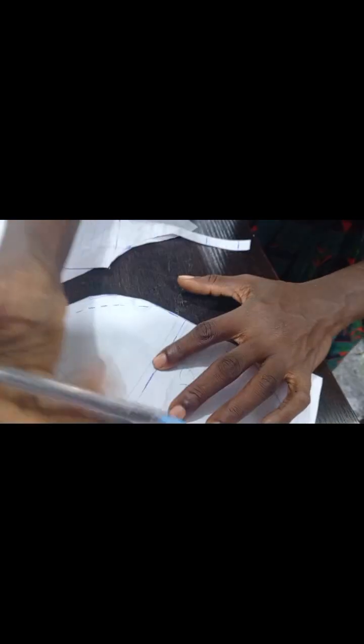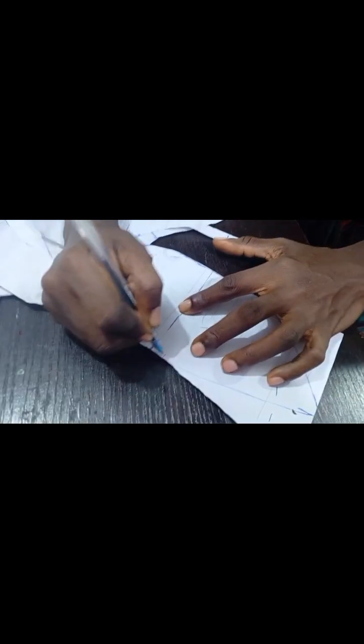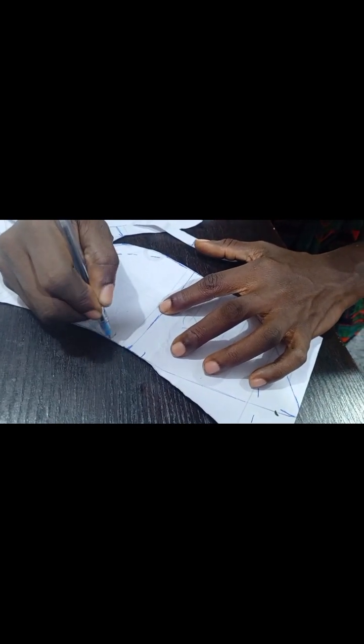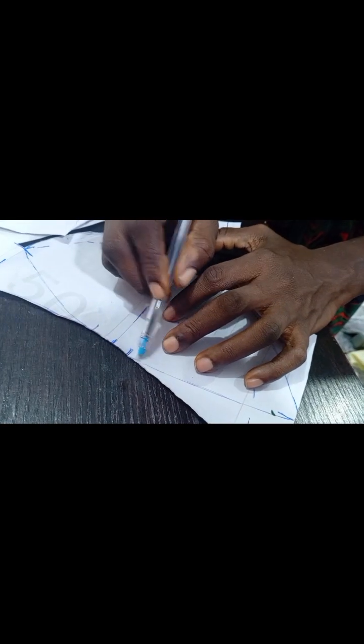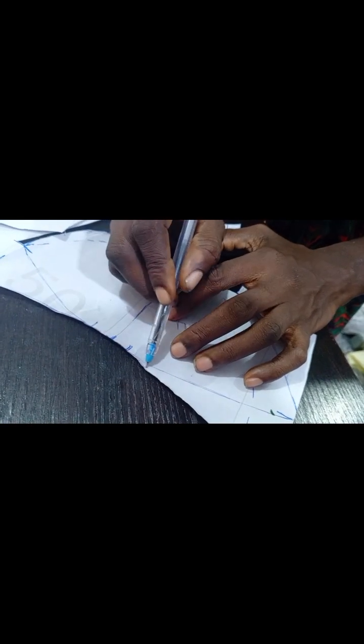I'm talking about these 2 points. They have to be at least 1/2 inch above or 1/2 inch below. Sometimes it can even be as much as 1 inch above and below.